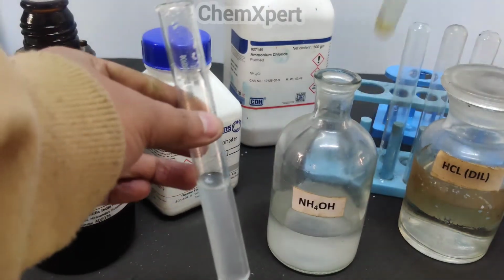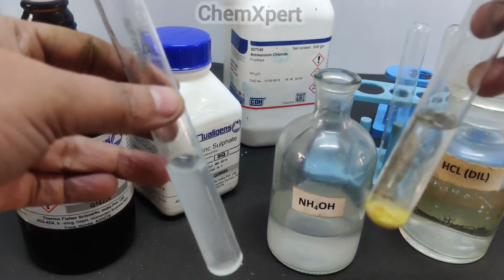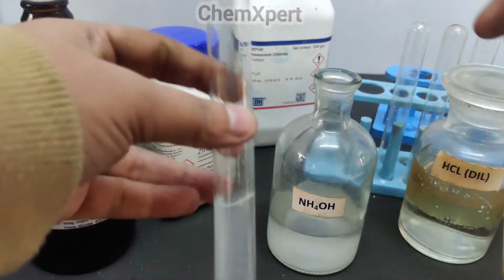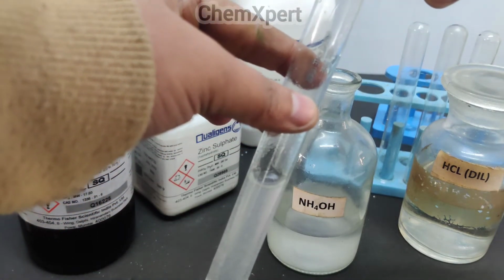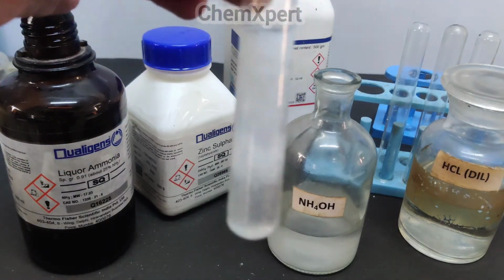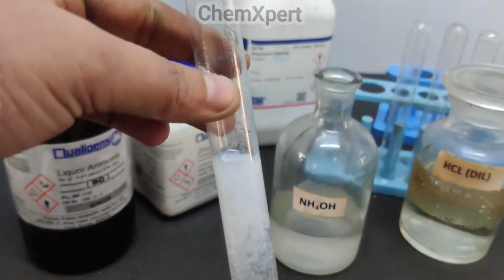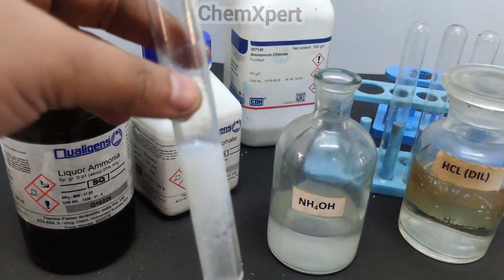Now we will pass H2S. In labs, a substitute for H2S is a solution of Na2S. So when we add Na2S, a dirty white precipitate is formed. You can observe here a dirty white precipitate is formed. This shows the presence of a group 4 cation.